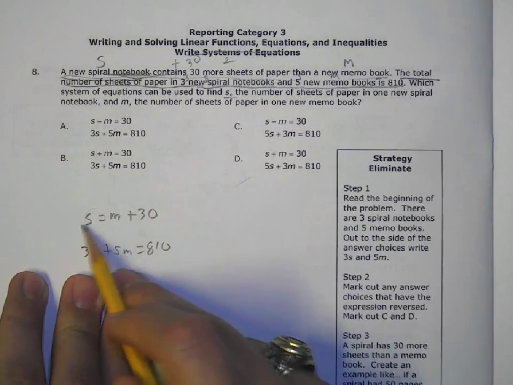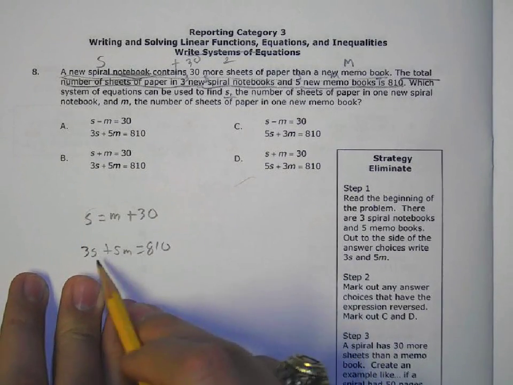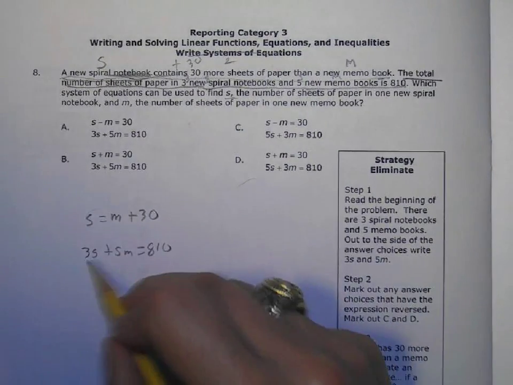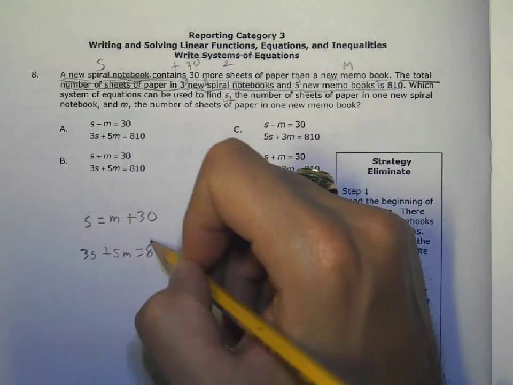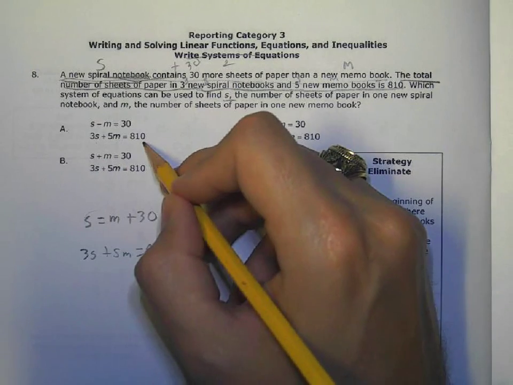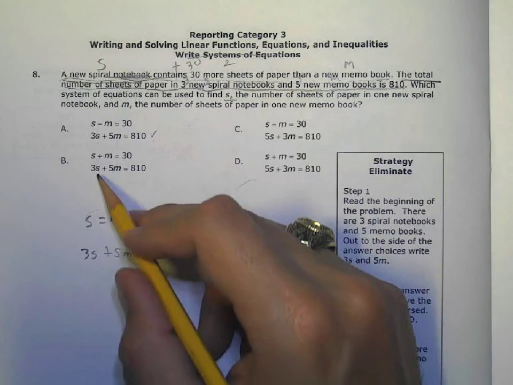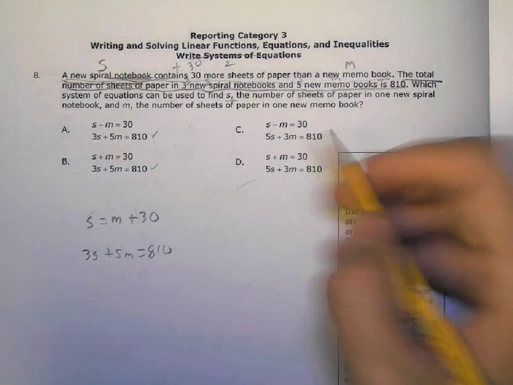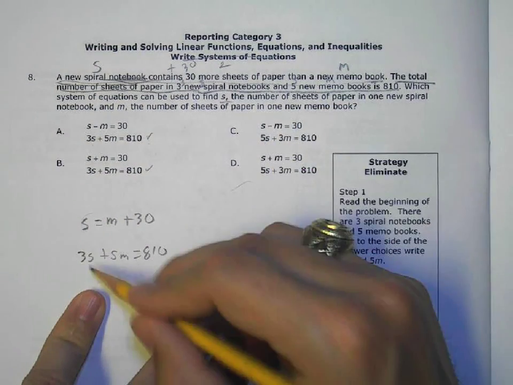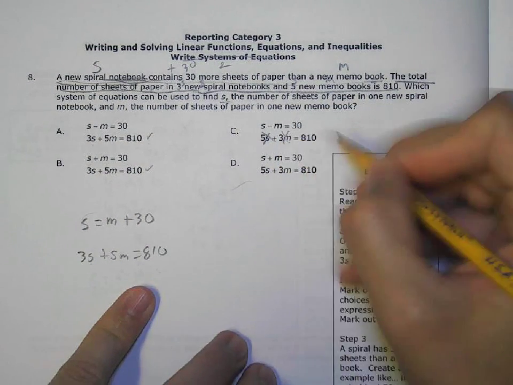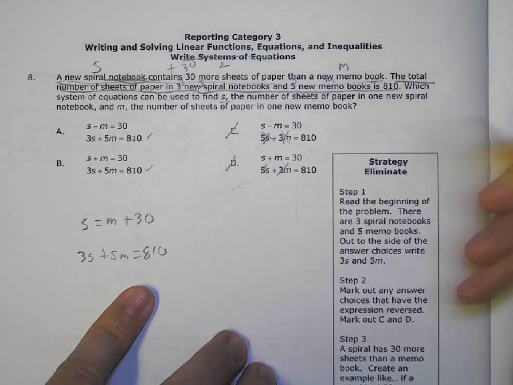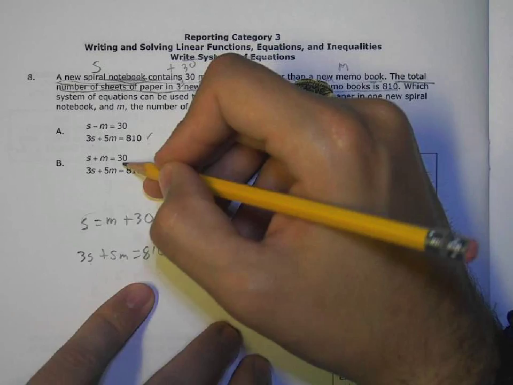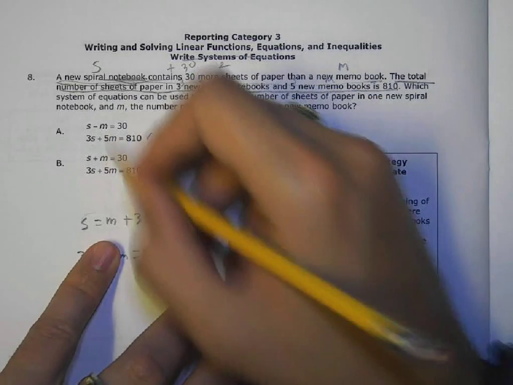Well, looking at this, I see there's not one in this form. So let's check to make sure all of them have this. This bottom one, 3s plus 5m equals 810. 3s, 5m, 810. That works. 3s, 5m, 810. That works. 5s, that doesn't match. That's wrong. That can't be this one. These are wrong again. Can't be that one. So we're left with only A or B. So it has to be one of these.